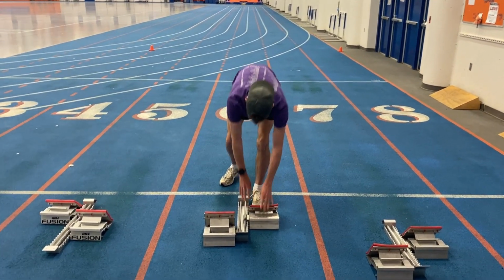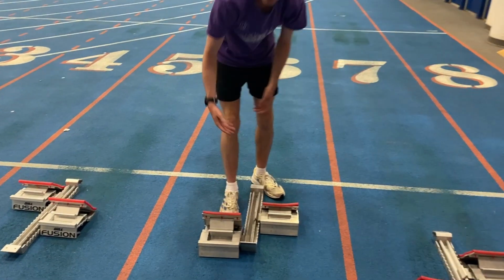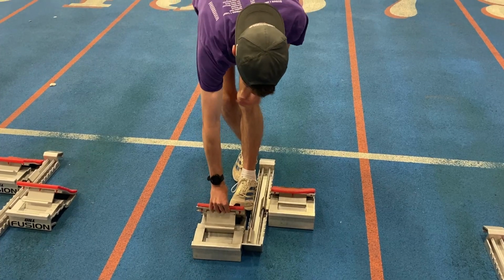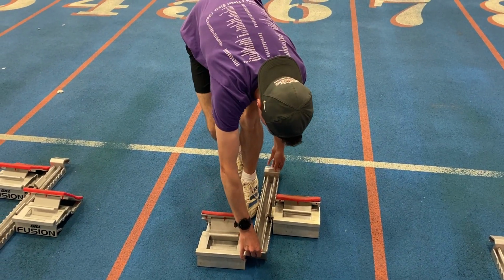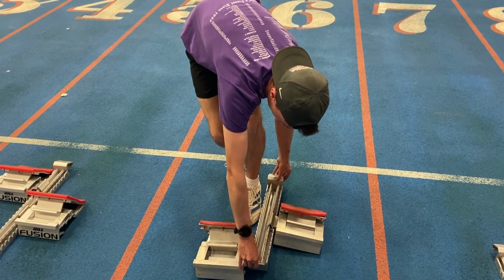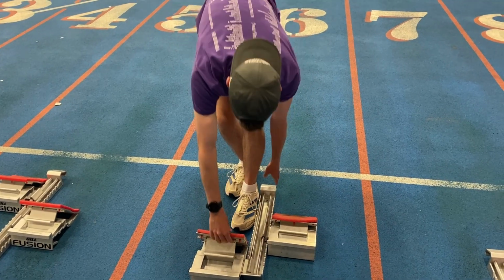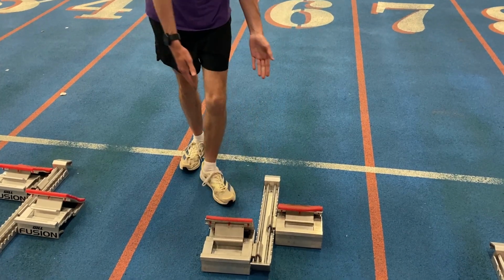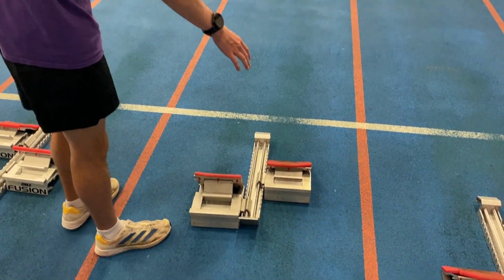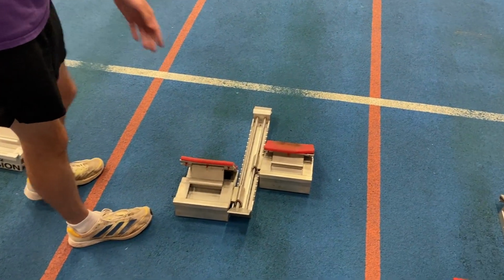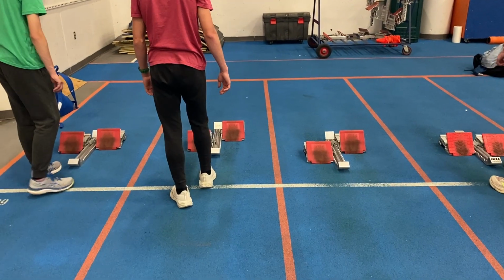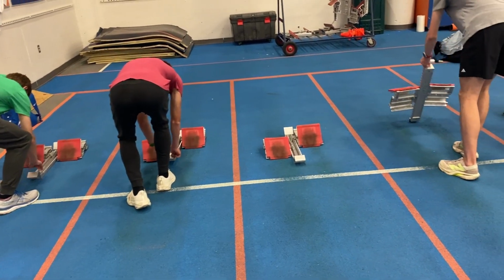Slide that up. And then your back foot, which is your non-dominant, will be an additional foot length back. If you need to adjust the spacing of the blocks by just a little bit, that is okay. So you should have your blocks staggered like this, with your dominant foot forward and your non-dominant foot back. All right, so you guys can go ahead and set up your blocks here. Let me know if you have any questions.